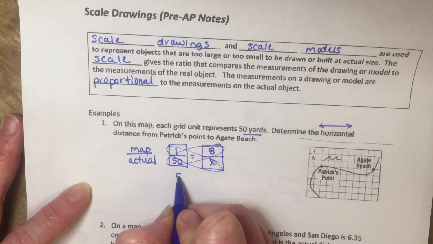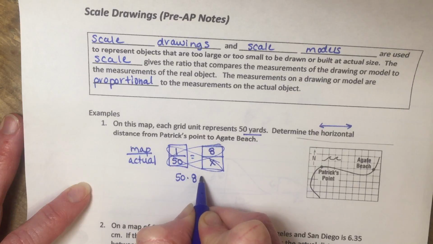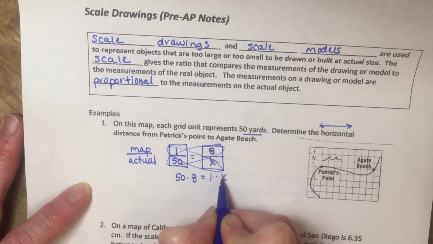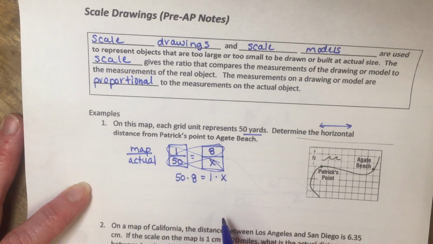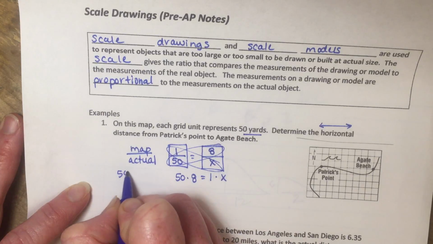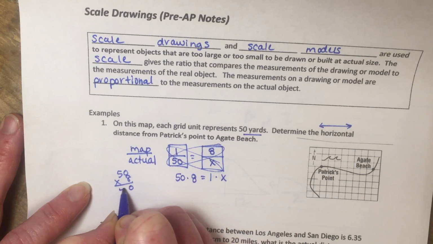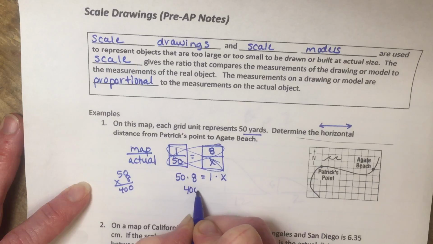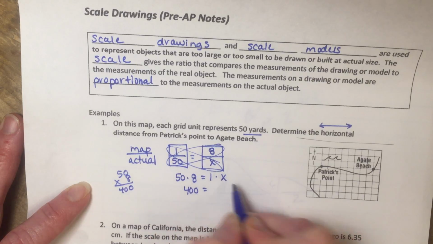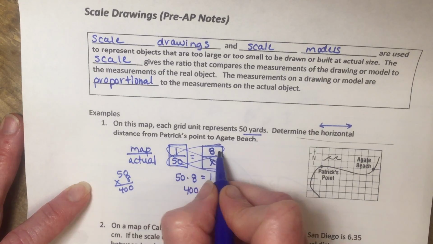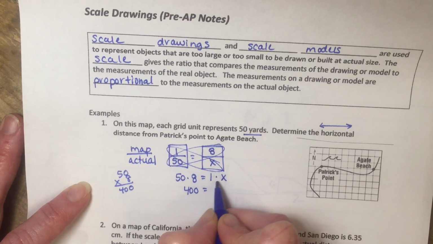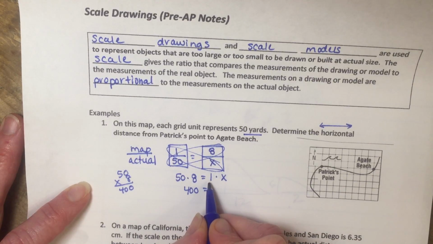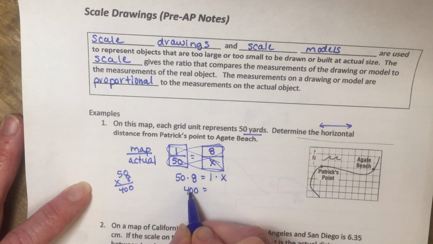So 50 times 8 is going to be equal to 1 times this unknown that I'm trying to figure out. 50 times 8 gives me 400, equal to 1 times something. Normally after I multiply, I divide by this number right here, but I know that 400 divided by 1 is still going to be 400.